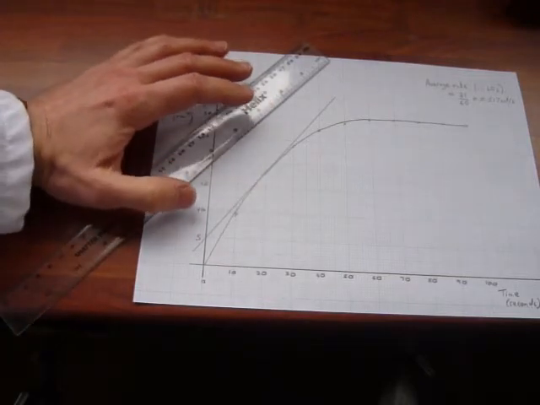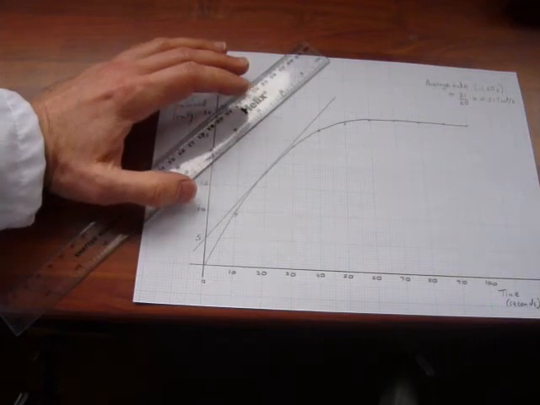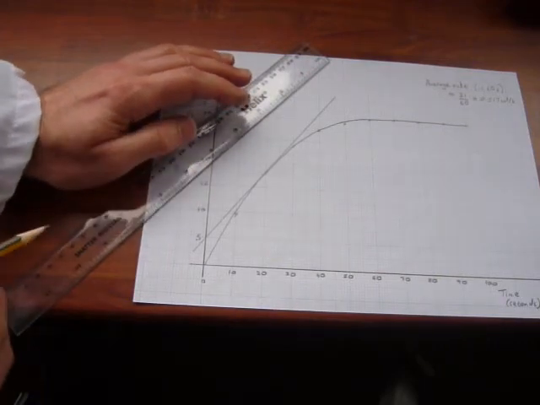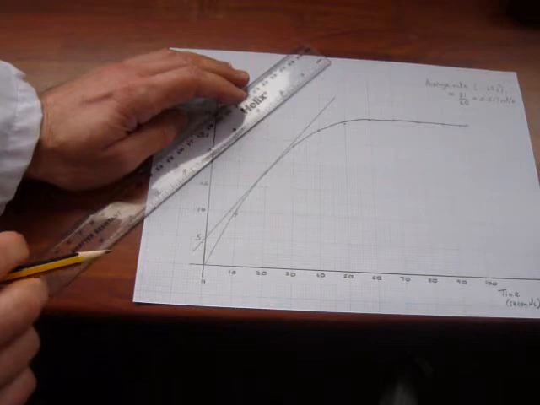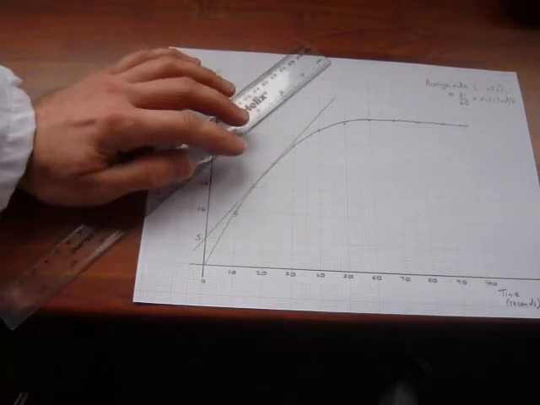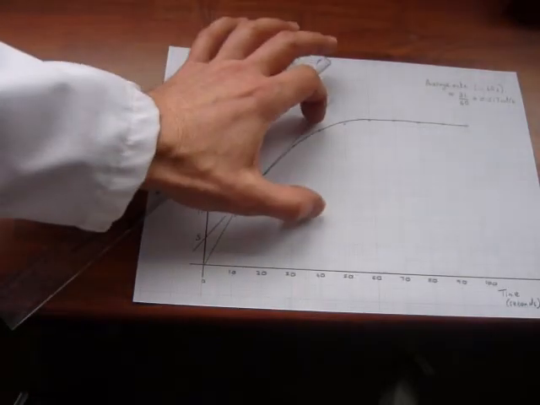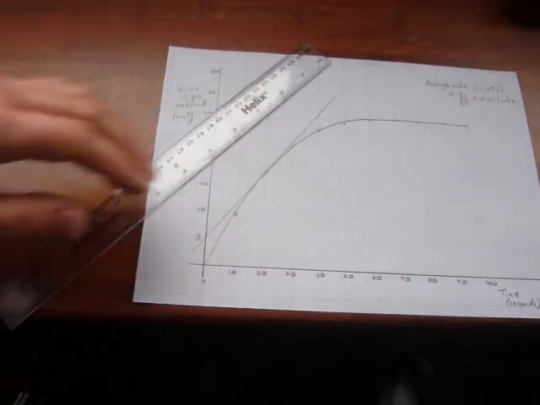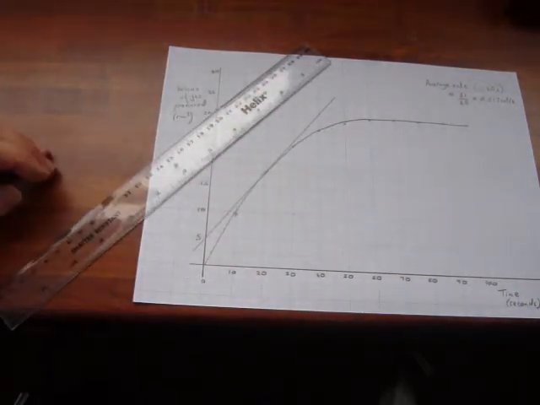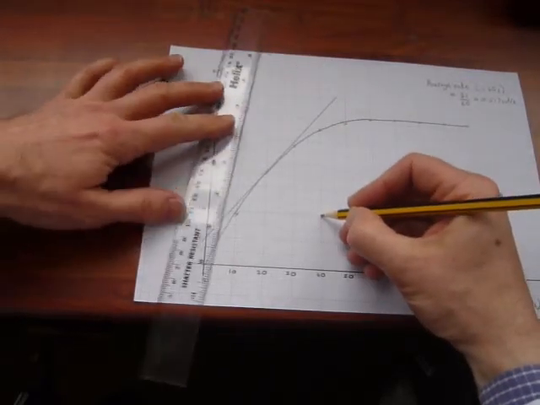The rate of the reaction will be the gradient of this tangent. So, how are we going to work out the gradient? We need to know how much it's gone up, the change in y, divided by how much it's gone across, the change in x. To do that, I need to draw a triangle.